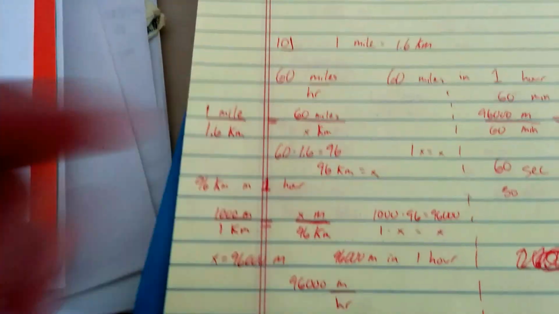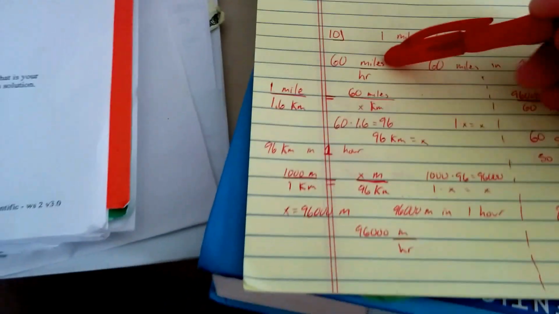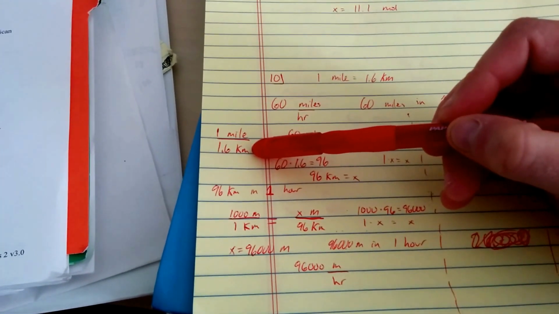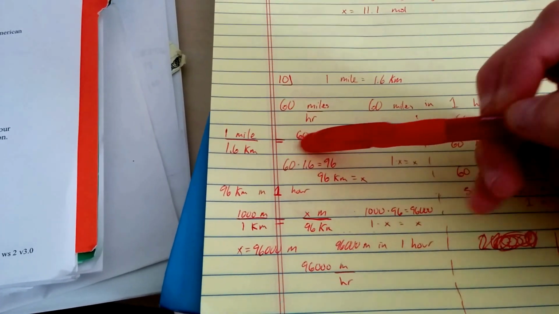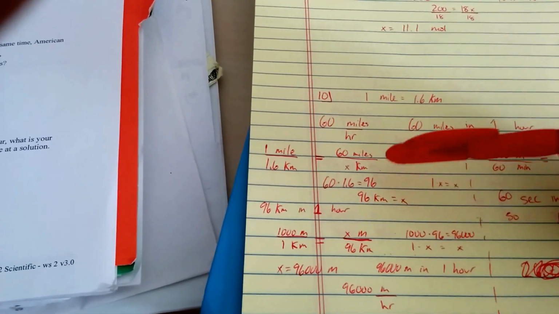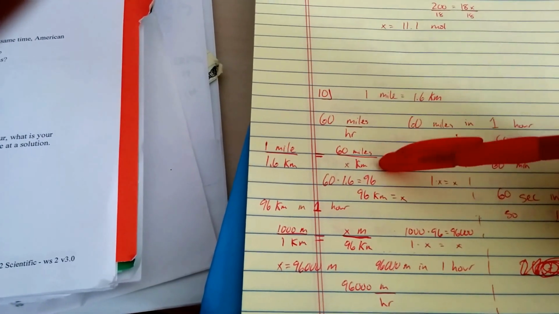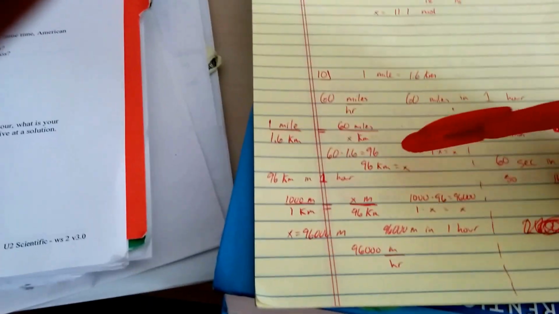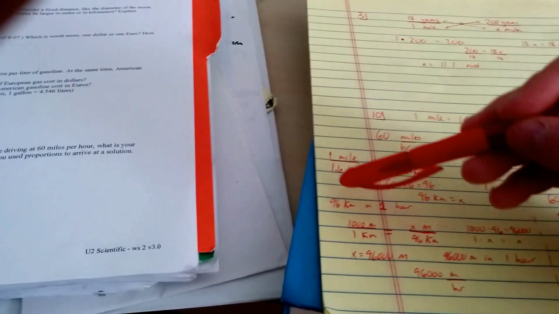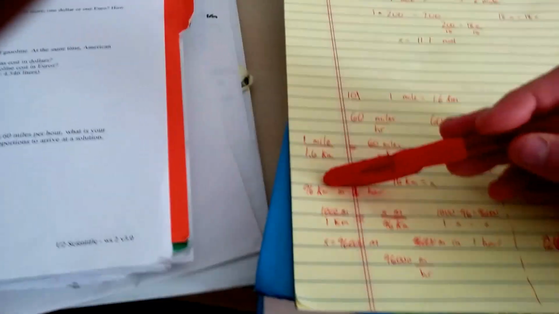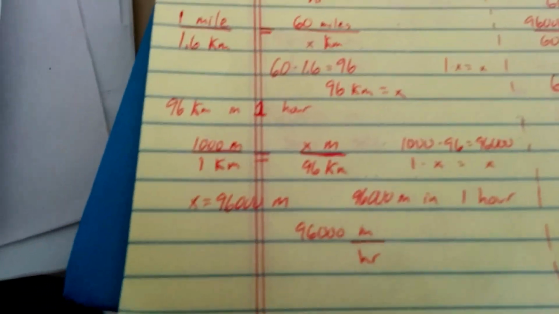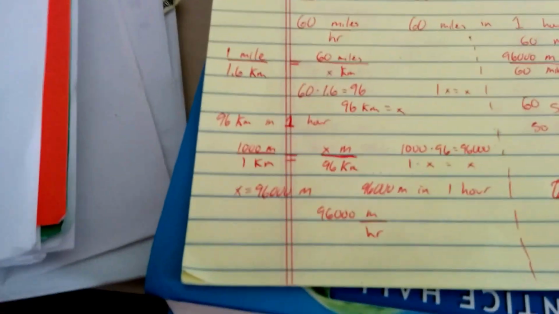So I'm going to work with the miles first here. I know that 1 mile is equal to 1.6 kilometers, given from the problem, so that's my proportion, and I can figure out how many kilometers are in 60 miles. I solve for that and get 96 kilometers. So that means that in 1 hour, I travel 96 kilometers. But that's not quite what I want. I want to simplify that down to meters.